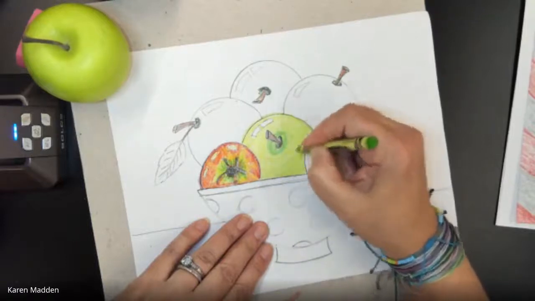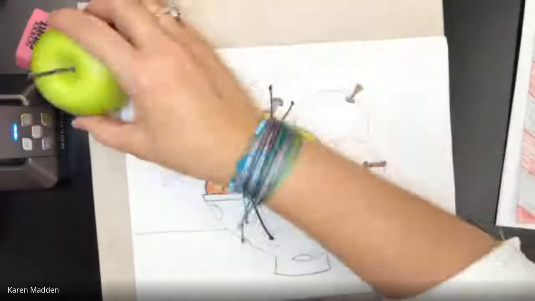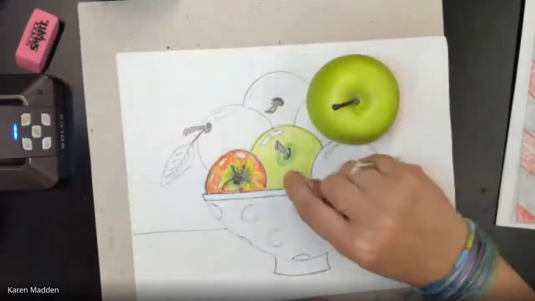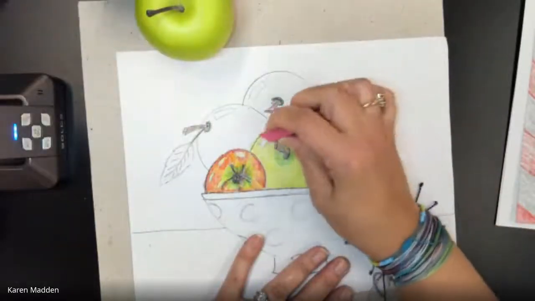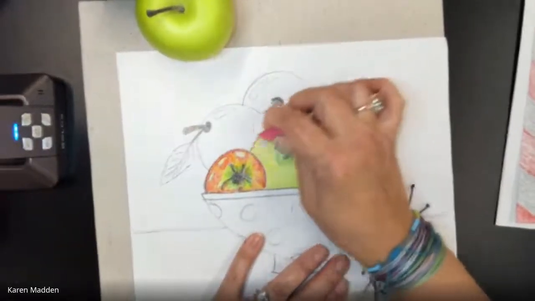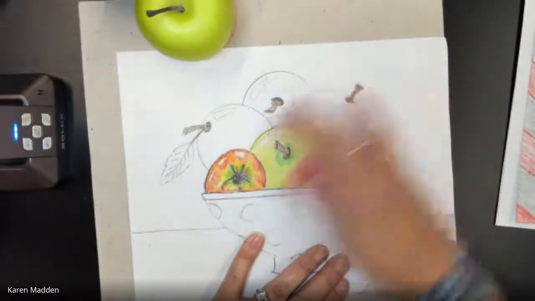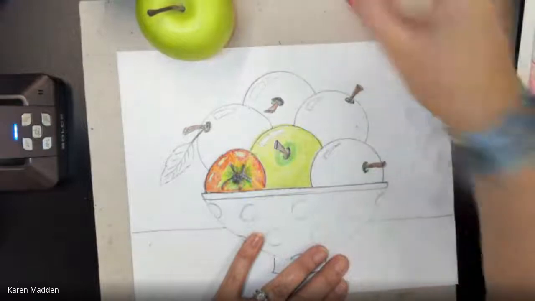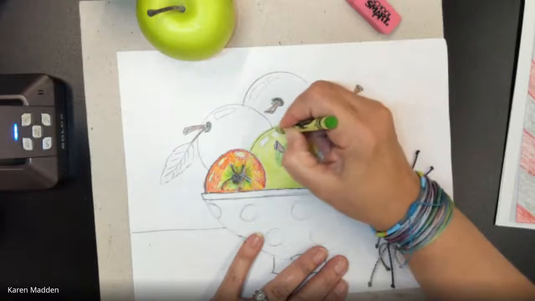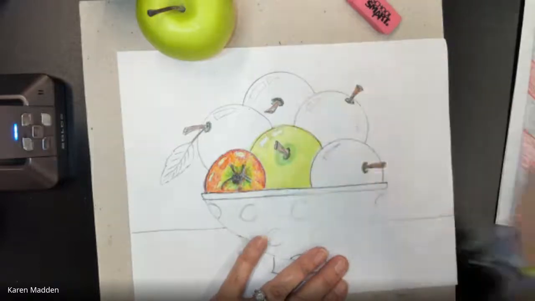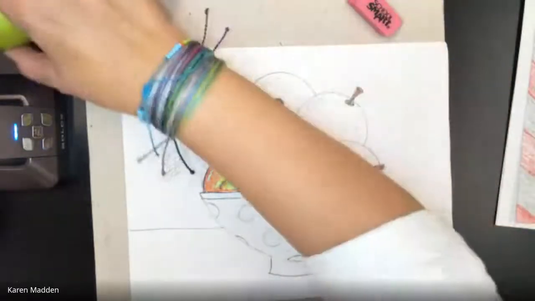So I'm just adding a little bit of green around it. Okay, so now we have our Granny Smith apple done. And we can actually go back and erase pencil marks where our highlight is, and go back and add a little bit of green in there. That way we have our highlight and our apple showing.